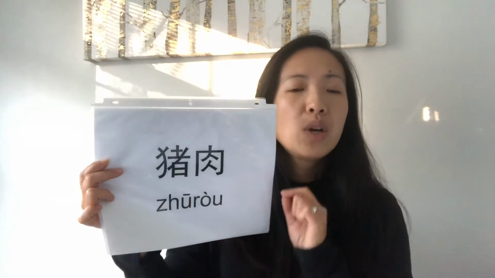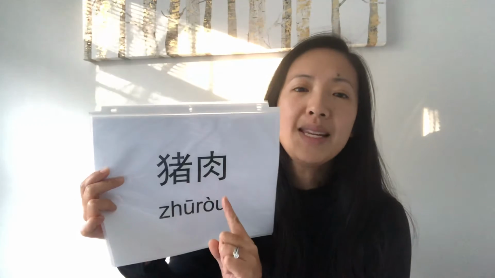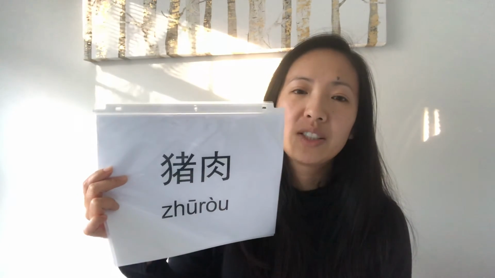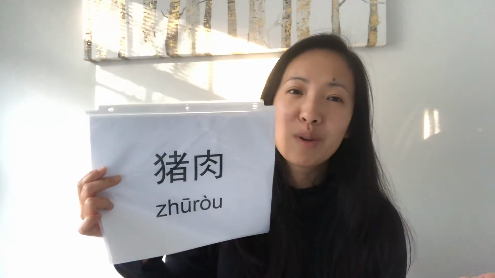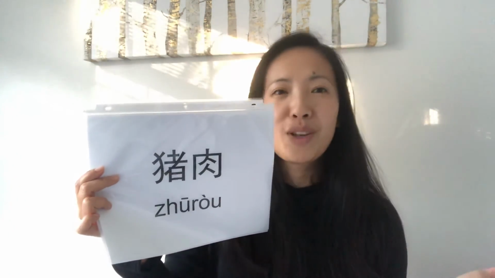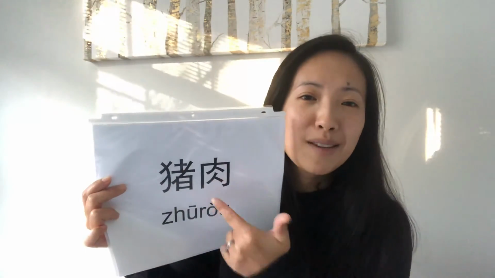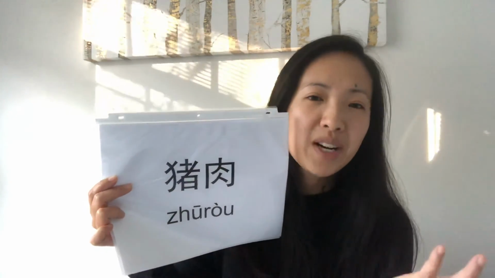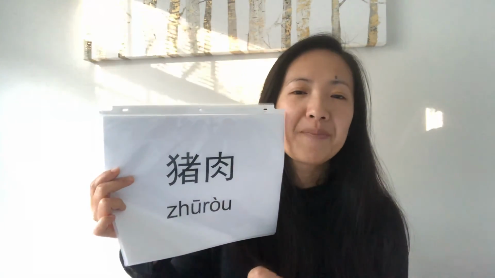And then the last word is 猪肉. Okay, and say it together. 猪肉. And this one is the pig meat, which is pork in English, right? It's funny how there's certain words that when the animal's alive, it's one word, it's pig, right? But when you're eating it, it's another word. But with the Chinese, it's just the same word. We just attach meat to it. Like pig meat or pork, we say 猪肉. Okay, can we say it together one more time?